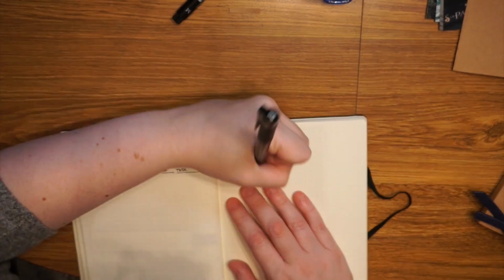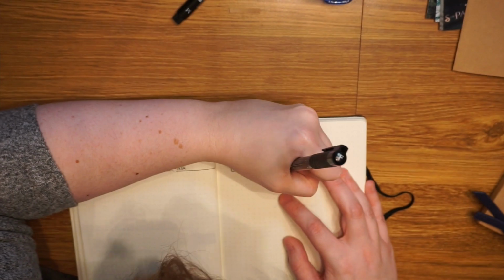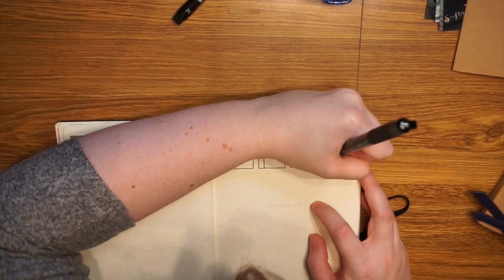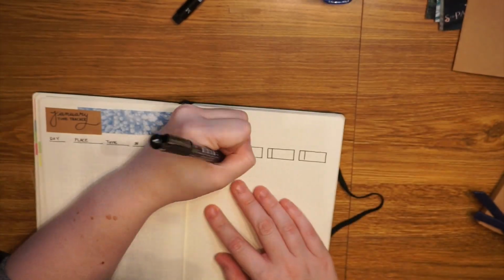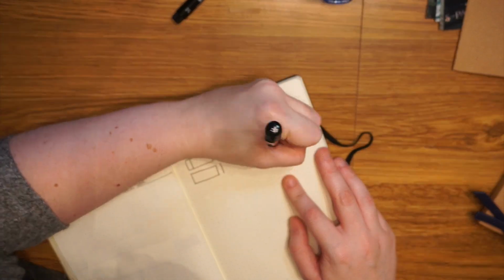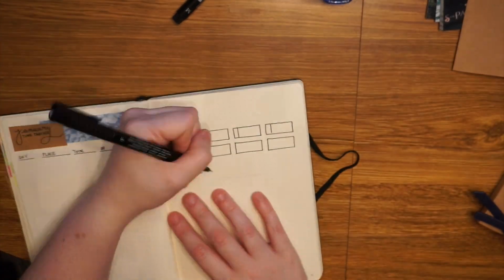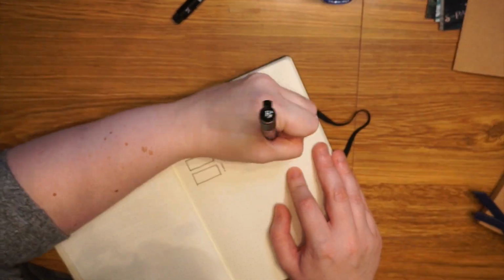So this next spread that I'm doing is just my January word count tracker. Now, I'm not too sure how this one is going to work because I'm not going to be writing any new words. Maybe it'll be how many words I've edited out.